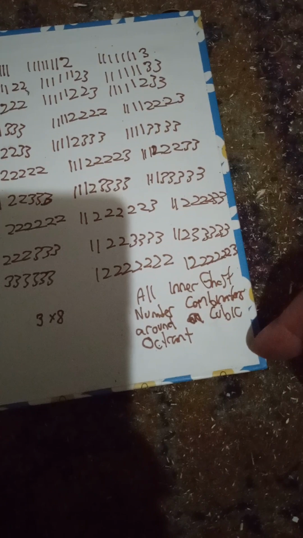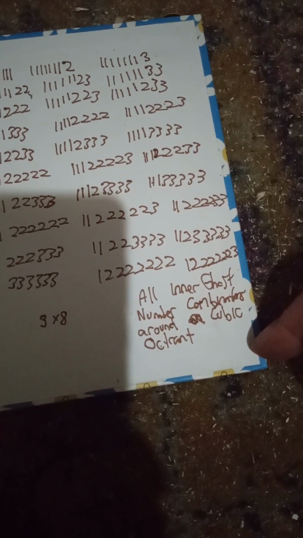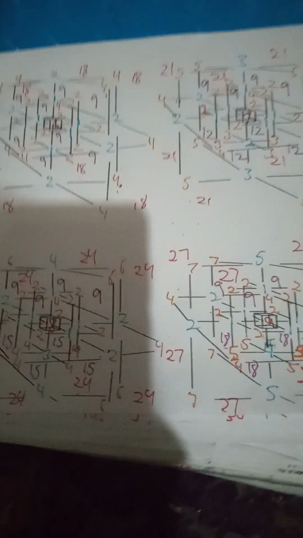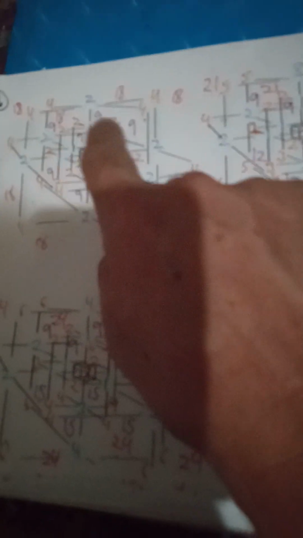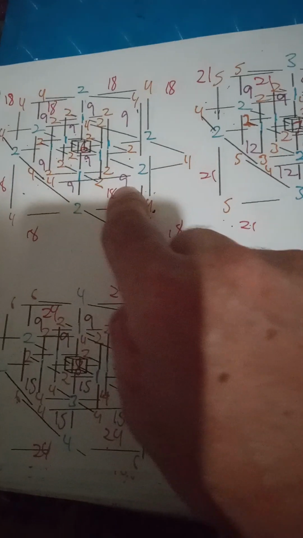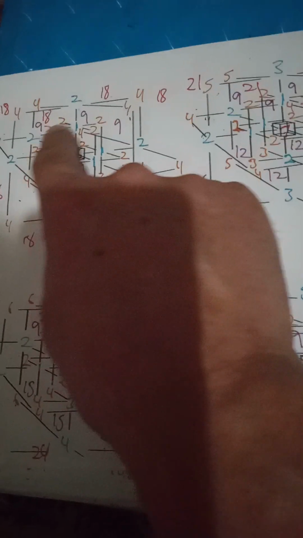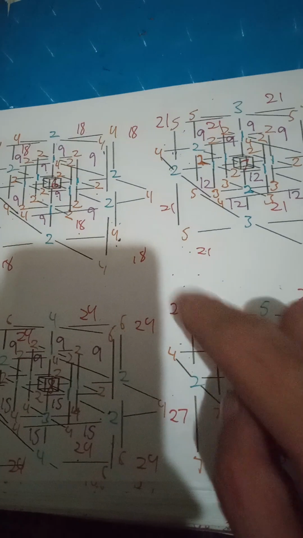These are all the different combinations, and these are the inner ghost numbers, the purple numbers. For this all ones, it's just 9999, 9999 all together.